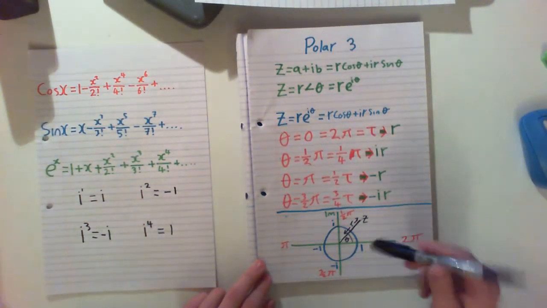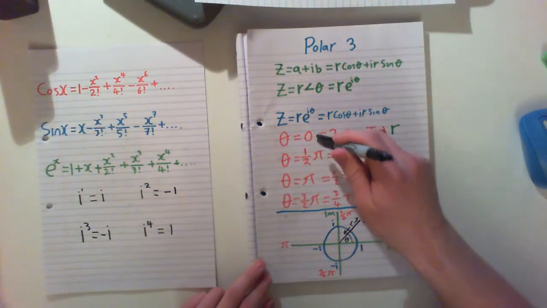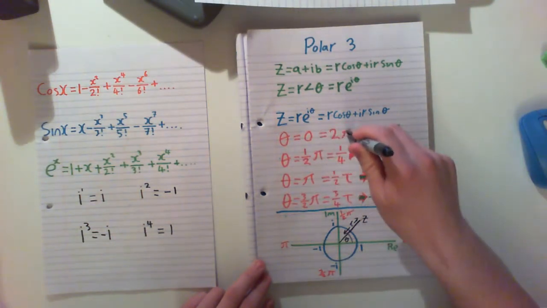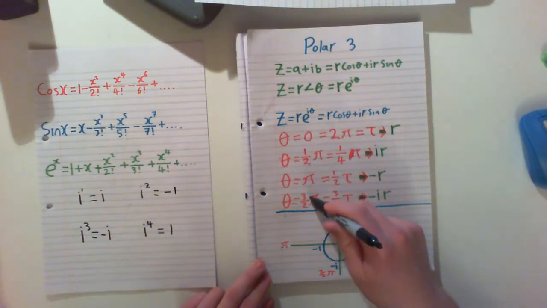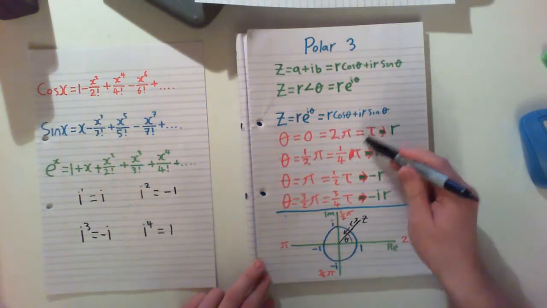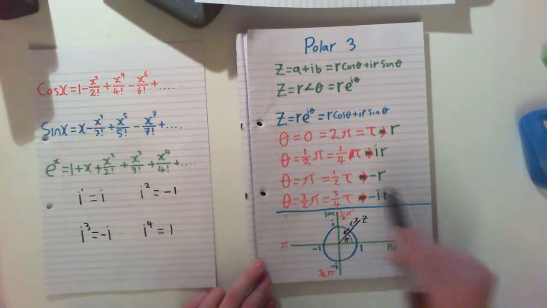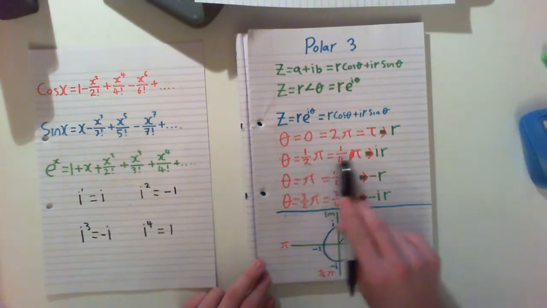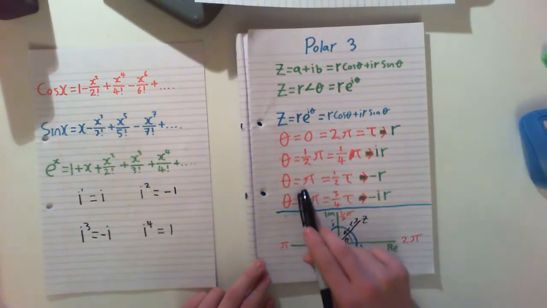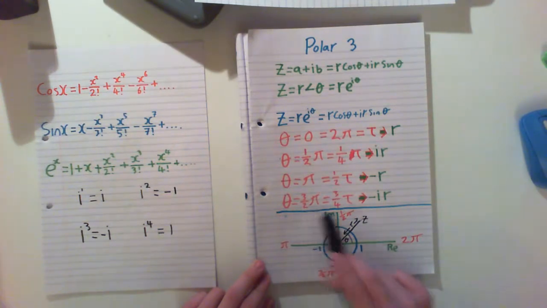Now, if we were to substitute values of theta in for 0, pi or 2 pi, half pi, pi, or 3/2 pi, and all their other values given by tau, these are the outputs we'd receive. So for 0 or 2 pi, we receive r. For half pi, we'd receive ir. For pi, we'd receive minus r. And for 3/2 pi, we receive minus ir.